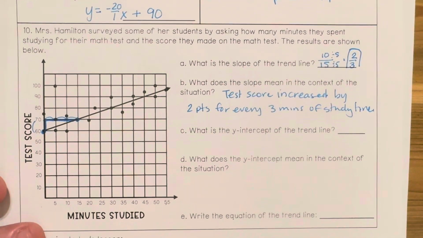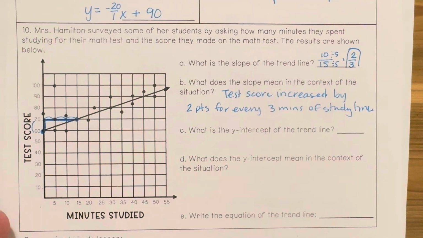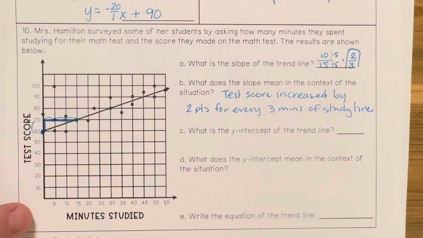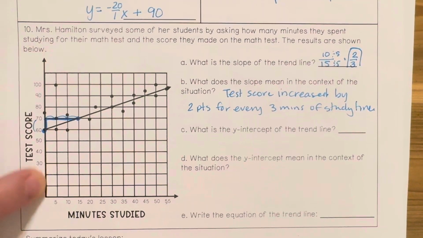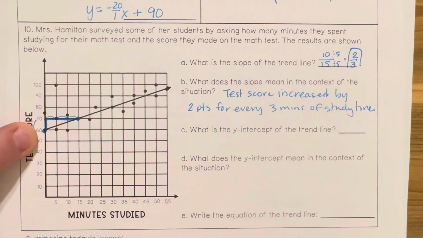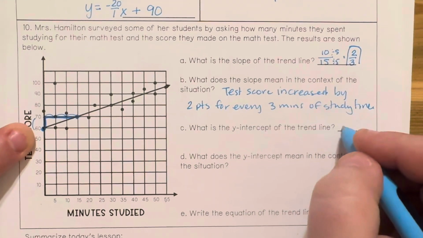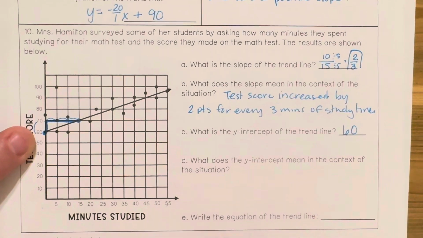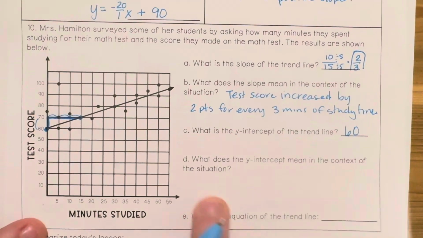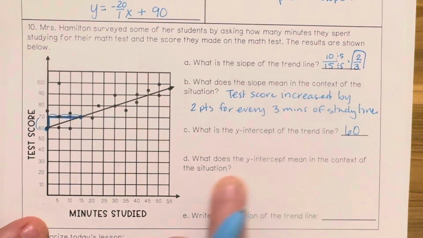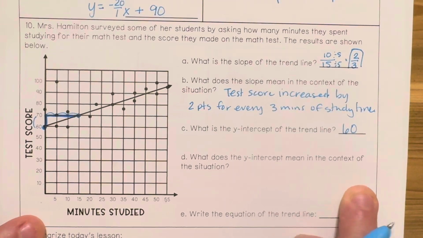What is the y-intercept of the trend line? So where does the trend line start? Where does it cross the y-axis? So here's my y-axis. The line starts right here at 60. So my y-intercept, my b, is 60. And what does the y-intercept mean in the context of the situation?